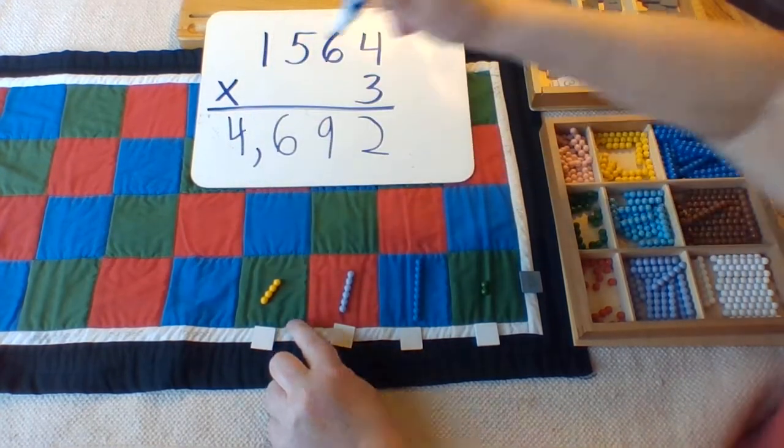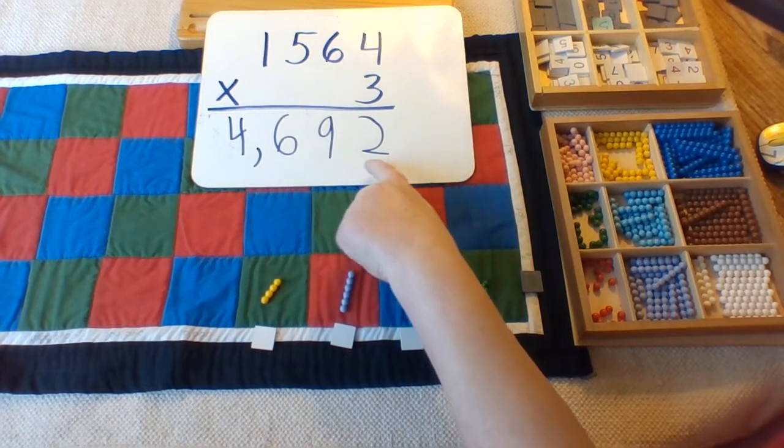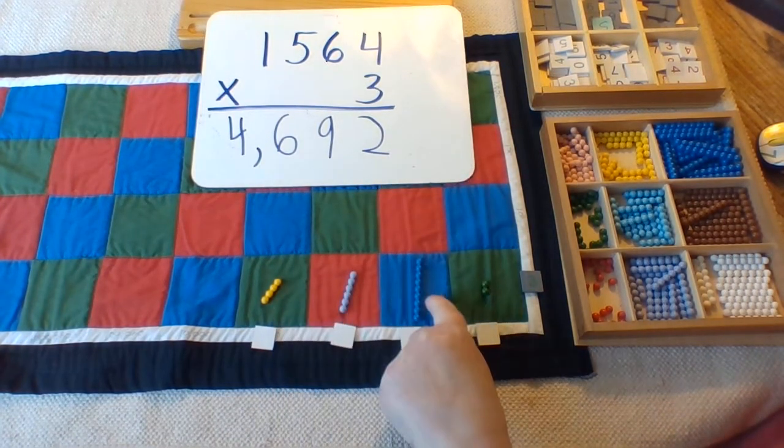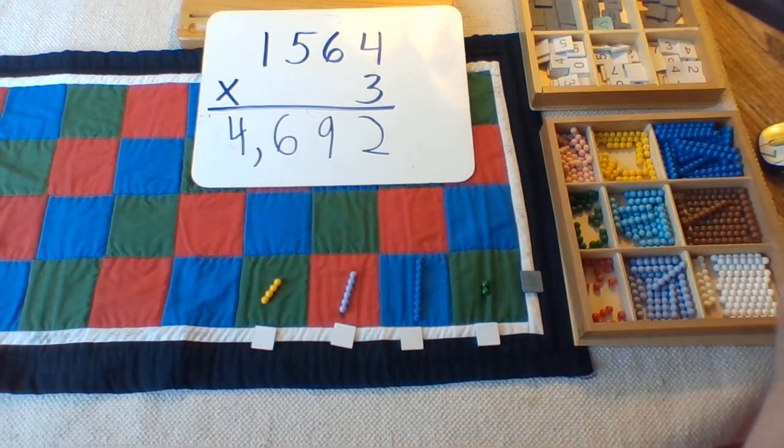That gives us 4,692, which matches our beads, 4,692. And that is the end of the checkerboard multiplication with level 2.